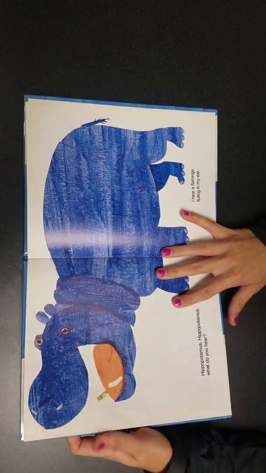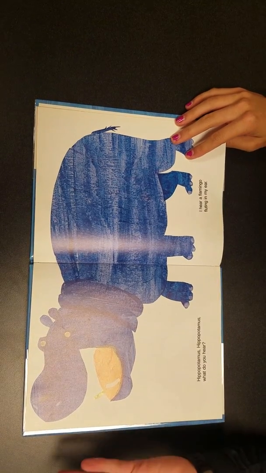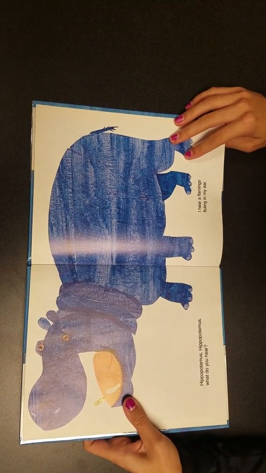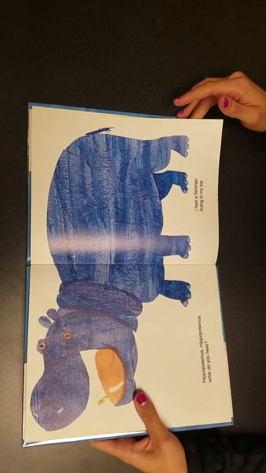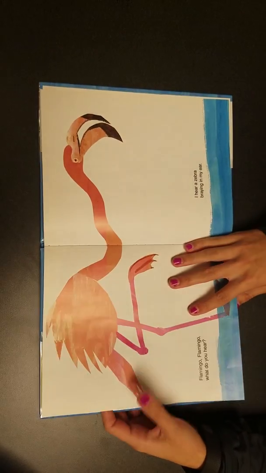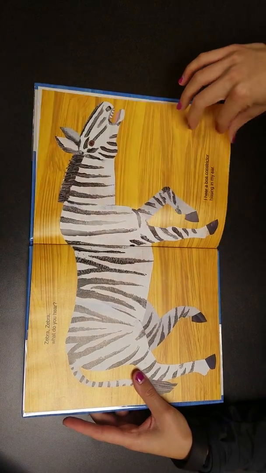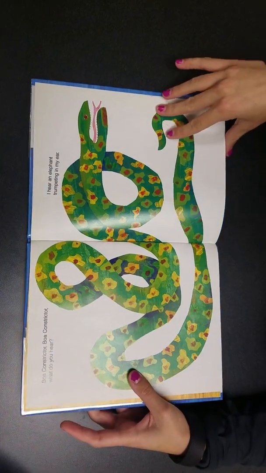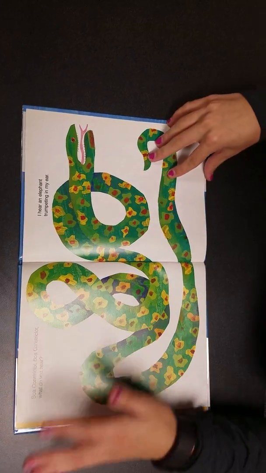So as we continue on, there is an animal in the picture that was already talked about, and then we are asking that animal what they hear, and they hear another animal. So each animal is hearing another animal. The hippopotamus is then hearing a flamingo. The flamingo hears a zebra. The zebra hears a boa constrictor. And this continues to go on, demonstrating pictures of the book. And each picture, again, goes with what was talked about.